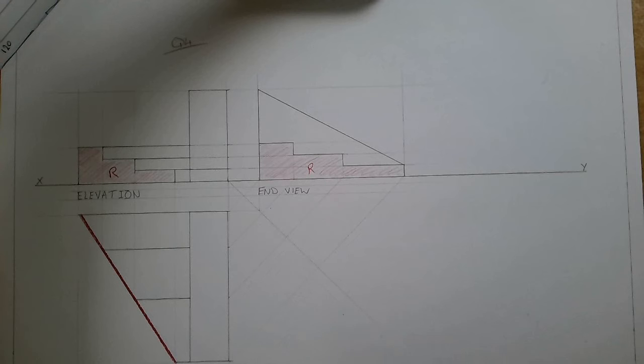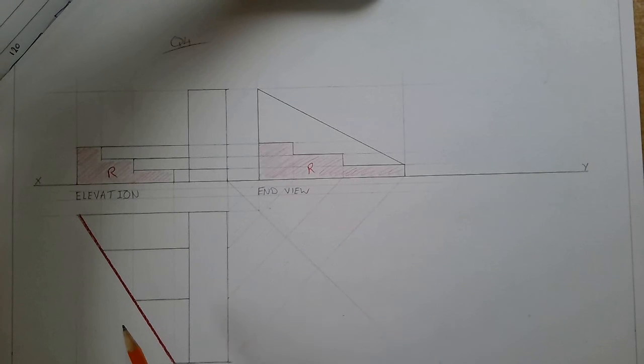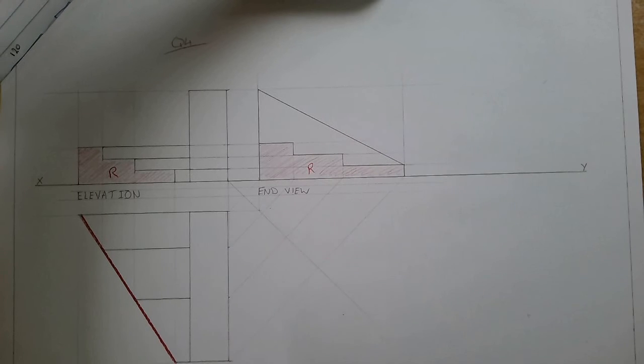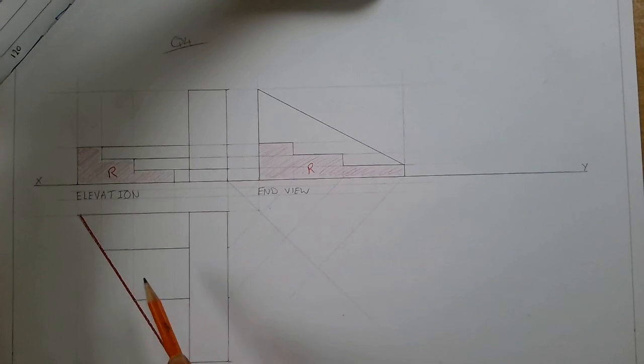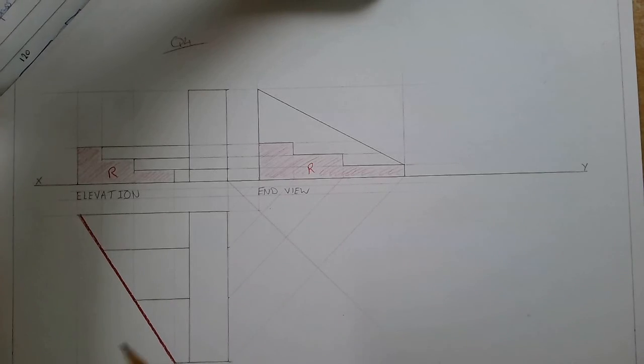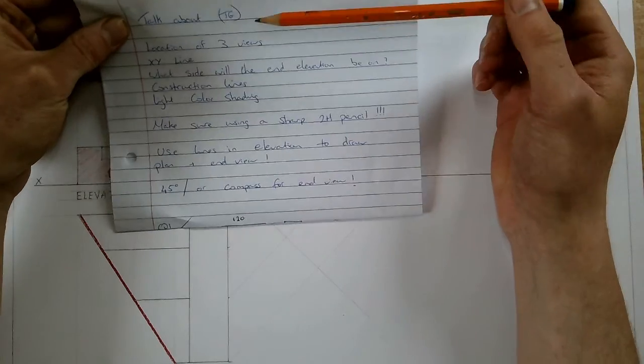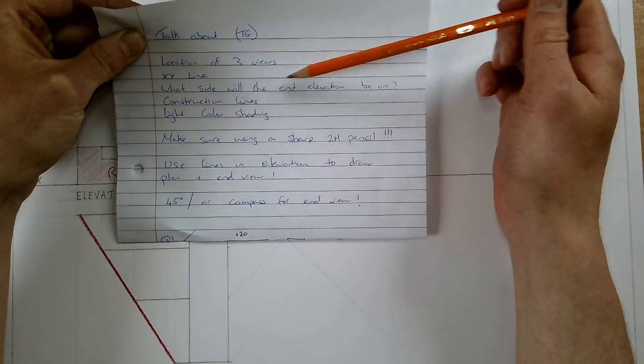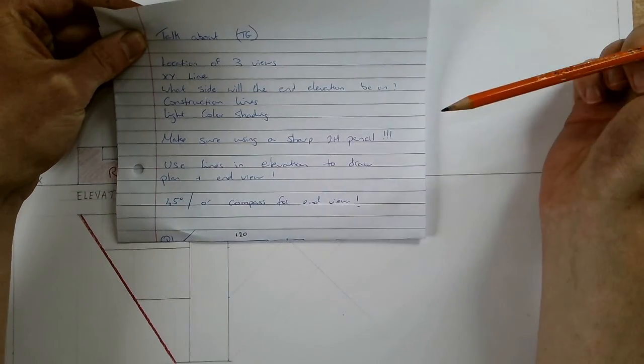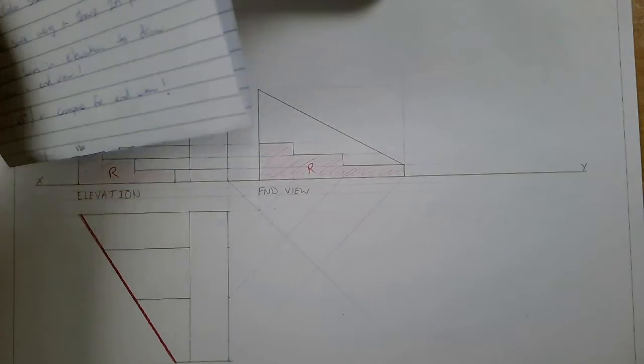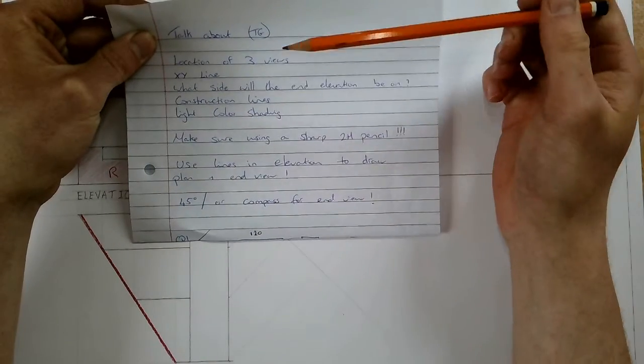The plan is always below the elevation. That will never change. I never want to see the plan above the XY line, okay? It's always below the XY line. It's always directly below the elevation. That never changes, okay? A few other things. So what side will the elevation be on? So obviously that depends on the arrow. Okay, so we've discussed that through the video.